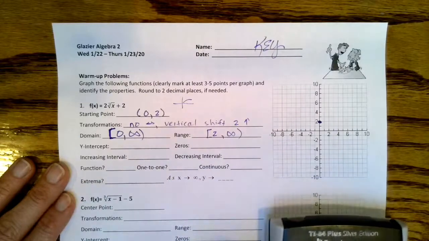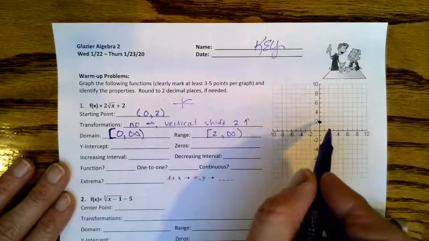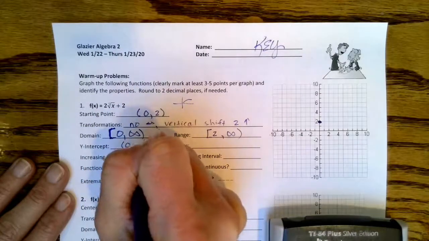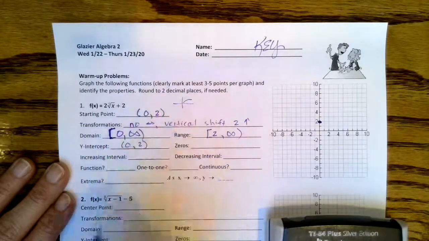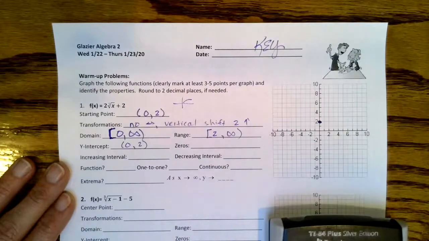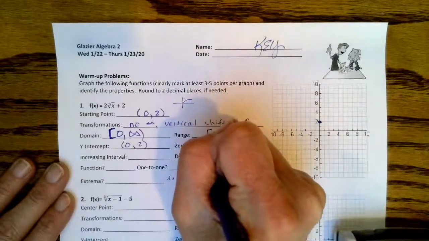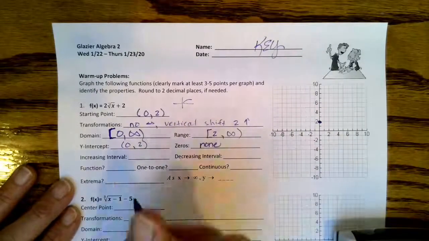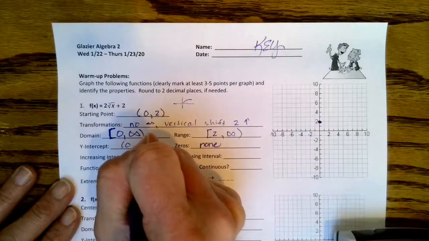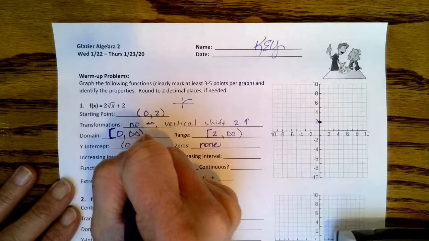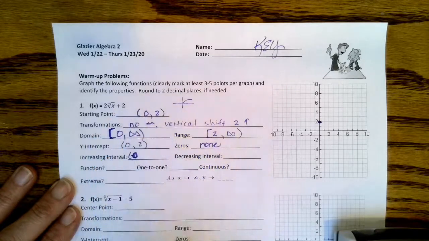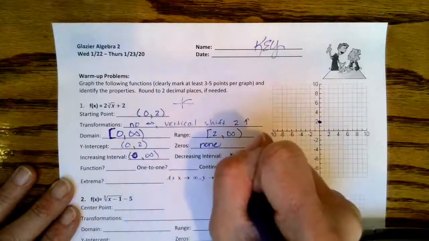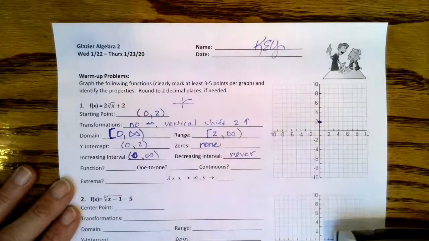Our y-intercept is given to us because I know that 0 as an input is going to give me 2 as an output. This graph is never going to hit the y or the x-axis, so there are no zeros. It is increasing from the minute that it starts at an x value of 0 all the way up to infinity, and it is never decreasing.